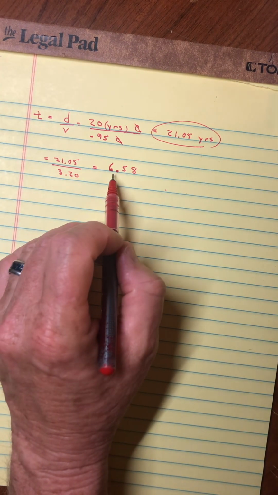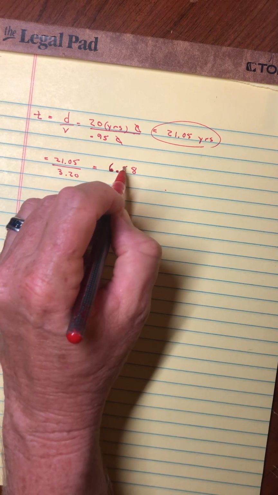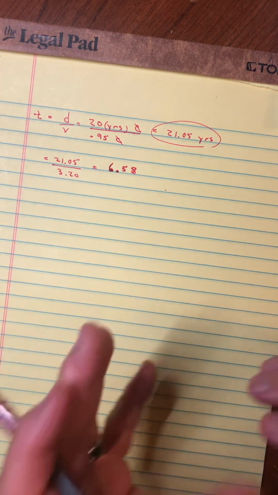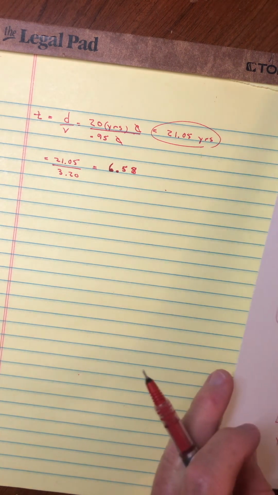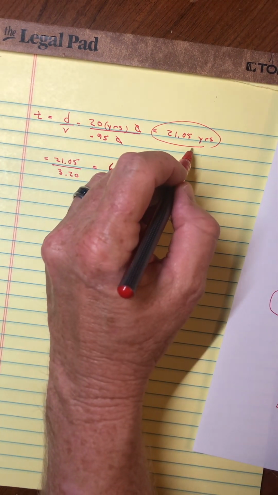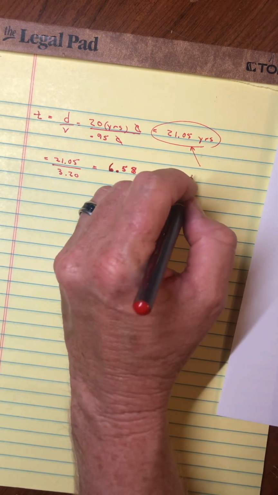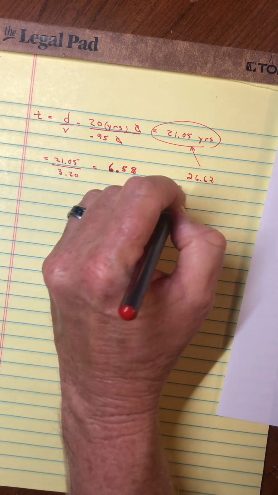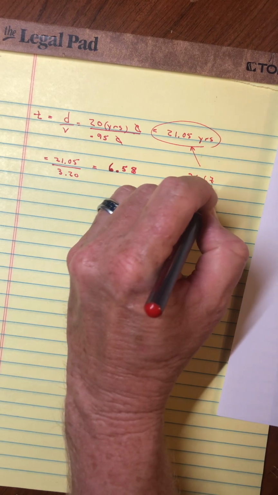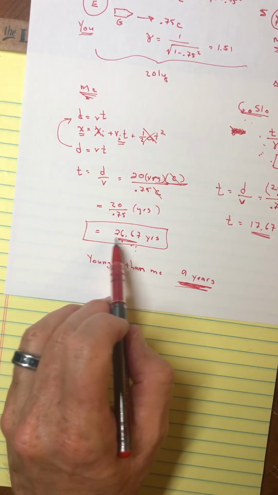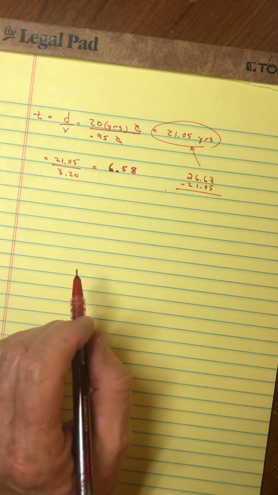So clearly, Speedo is ultimately going to be younger, although by how much, let's see, because keep in mind that although Speedo's aged 6.58 years as Speedo was traveling towards me, now Speedo has to hang out with me for a certain number of years, and that would be this 26.67 minus the 21.05, because Go Slow's not going to get here until my 26.67th birthday.